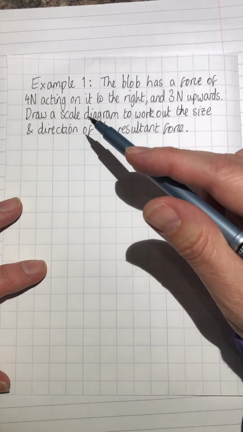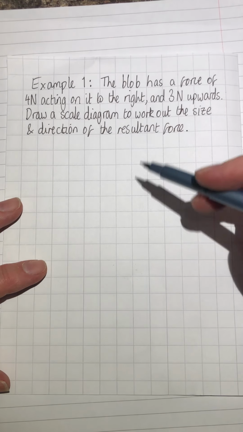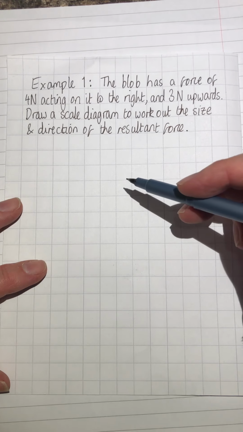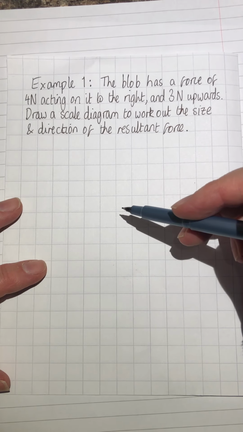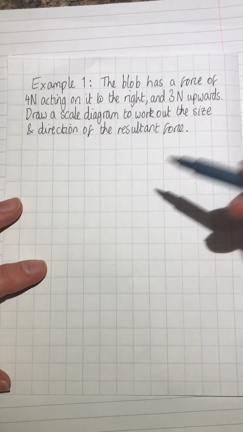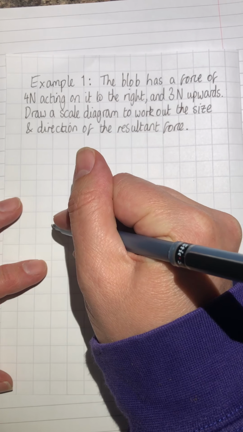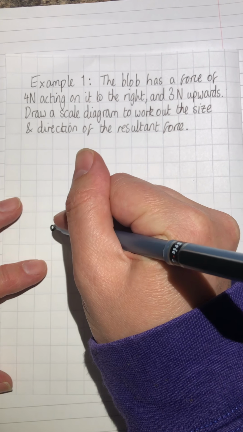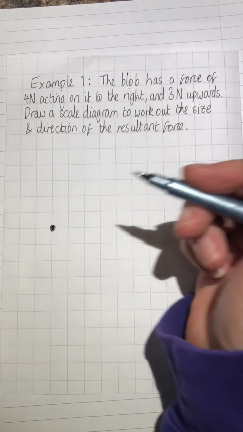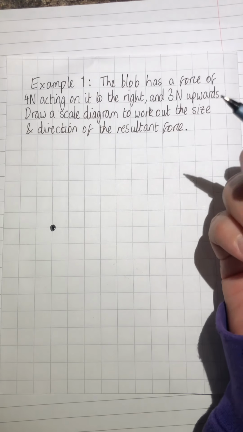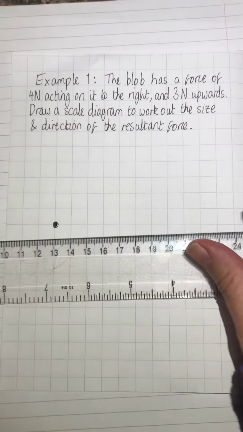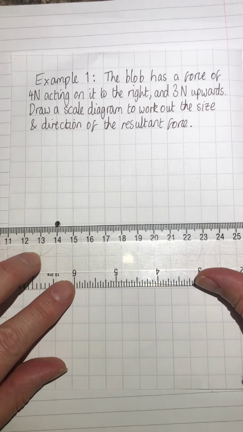So quite simple numbers there, 4 newtons and 3 newtons, and you can see the squares here. So I'm going to go for one square representing 1 newton. And I'm going to start by drawing my blob down here. Now I'm using a pen, but you should always draw your diagrams in a pencil. I'm using a pen just so that you can see it more clearly on the video.